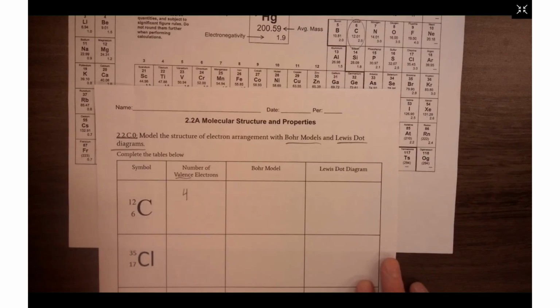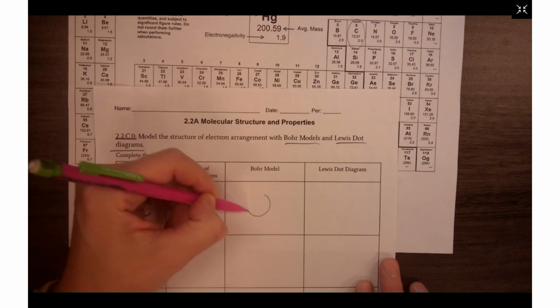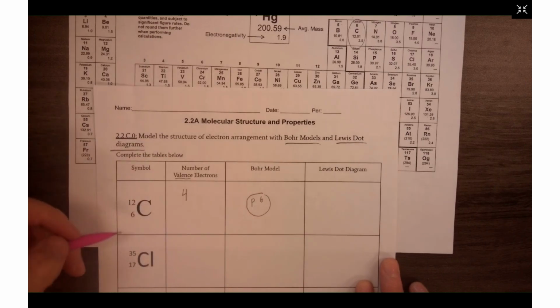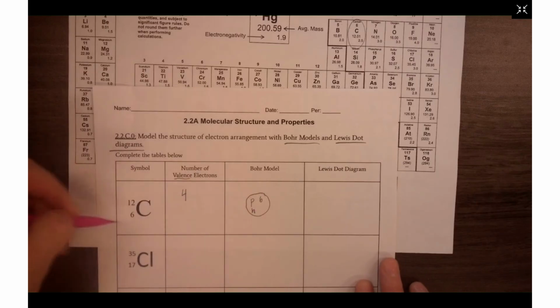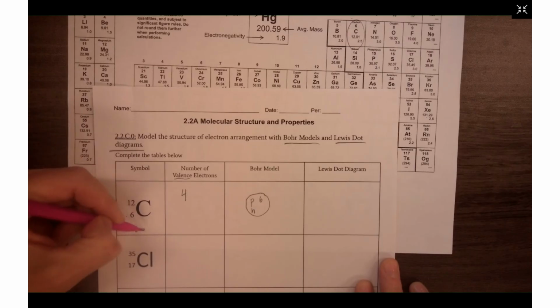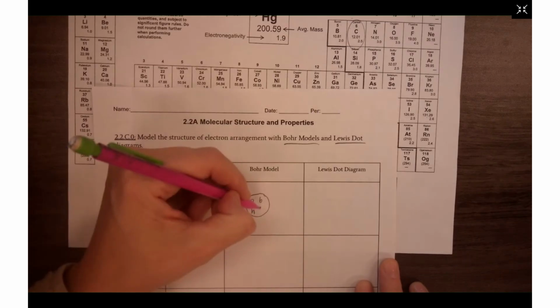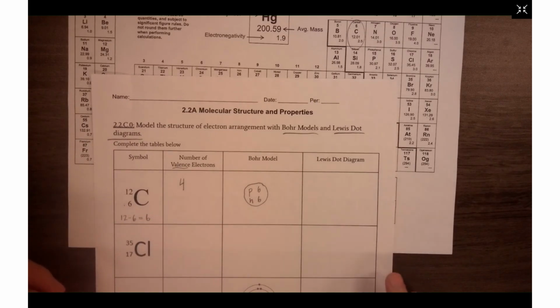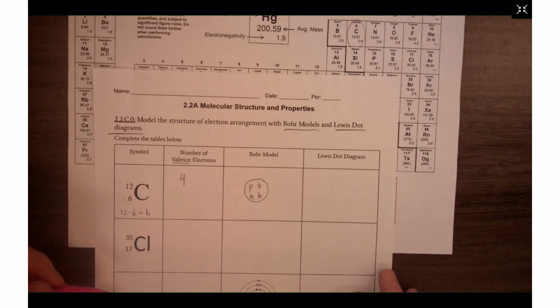And then for the Bohr model, we will start by drawing our nucleus with our number of protons, which is 6. How do we determine our number of neutrons? It's going to be 12 minus 6, right? Our mass number minus our atomic number will give us our number of neutrons, which is also 6. These don't have to be equal. They're often numbers that are close to each other, but they won't always be the same number.